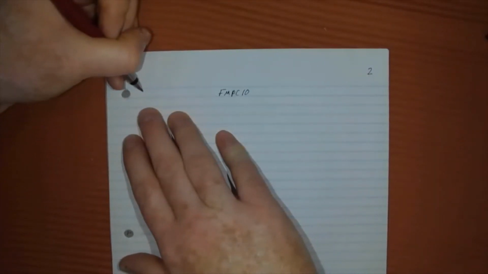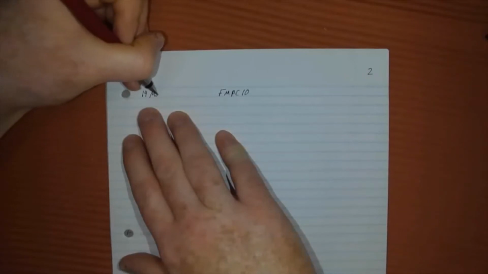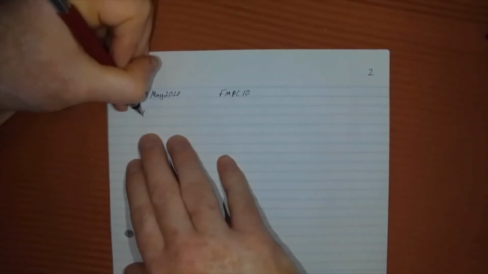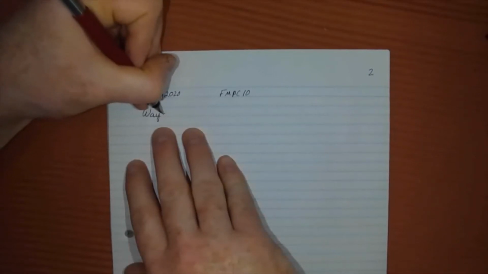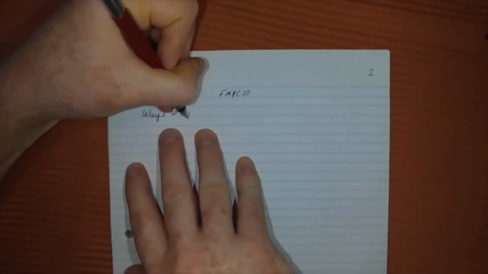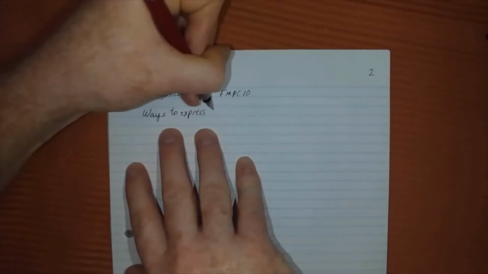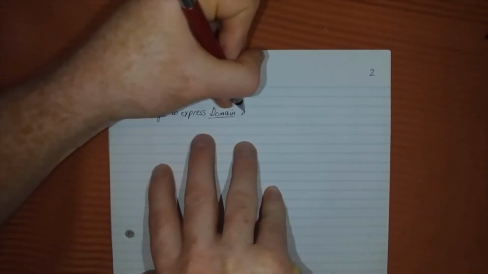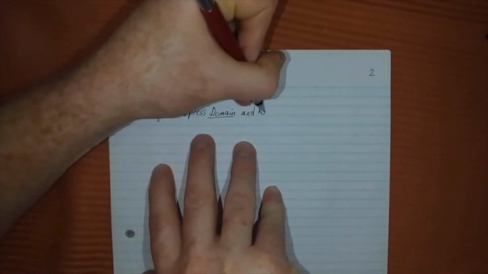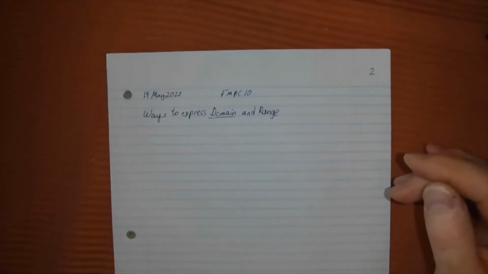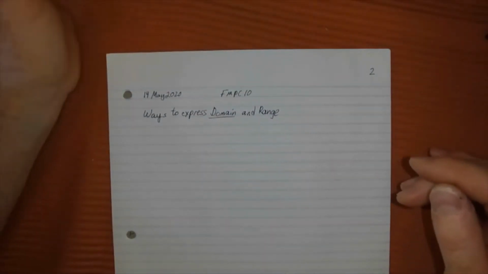It'll be worth it. Ways to express domain and range.